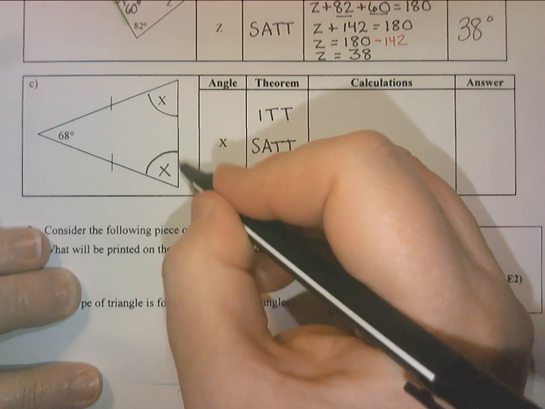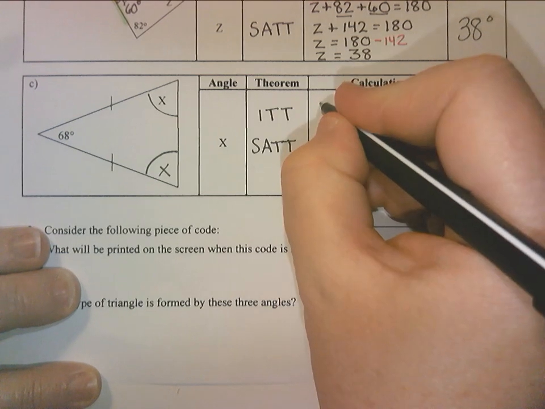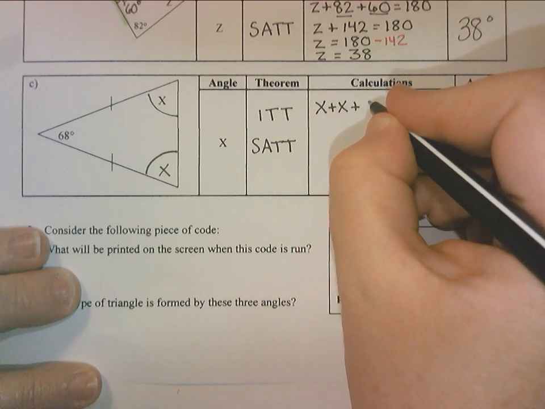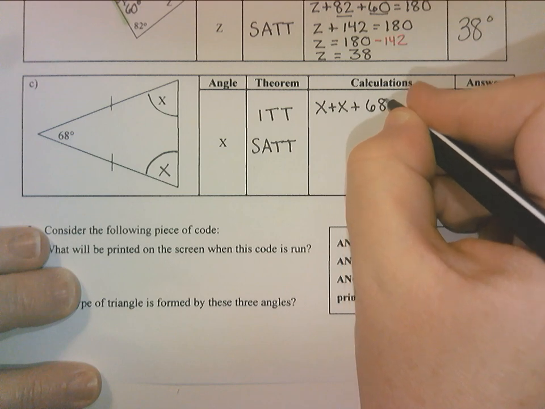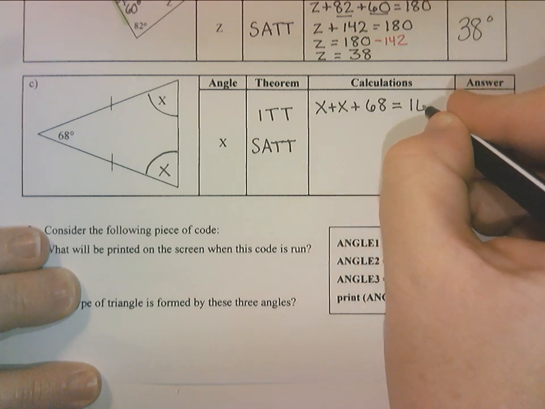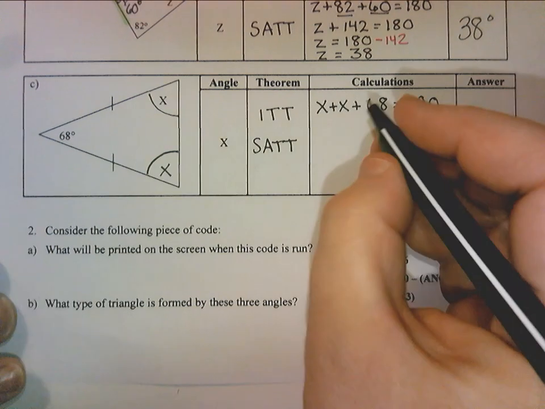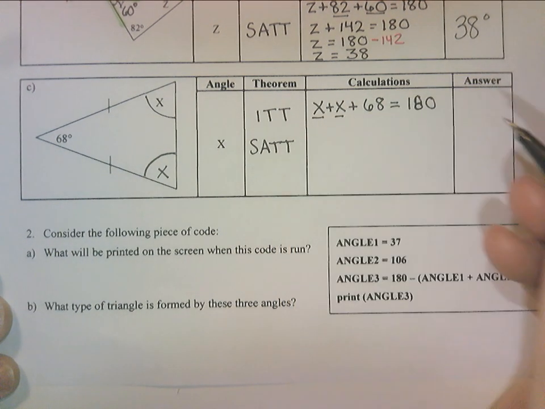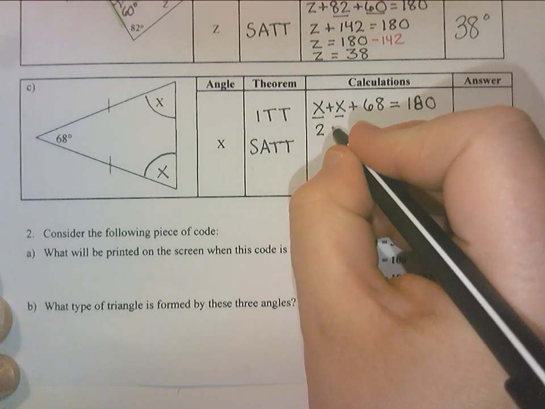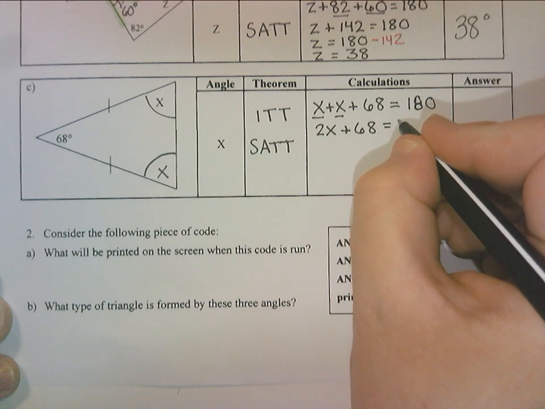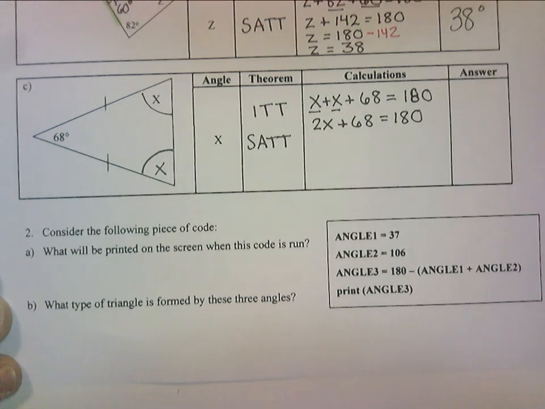ITT said that those two angles were the same, and now SATT says that if I add those three angles together, so X plus X plus 68, it should equal 180 degrees. From here, I am going to collect my like terms. So X plus X make 2X, and then plus 68 equals 180 degrees.